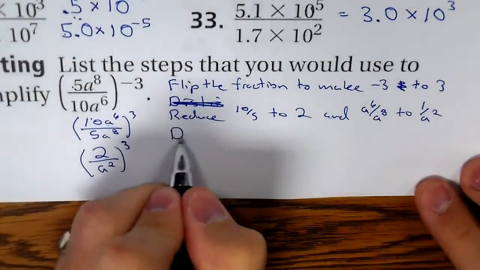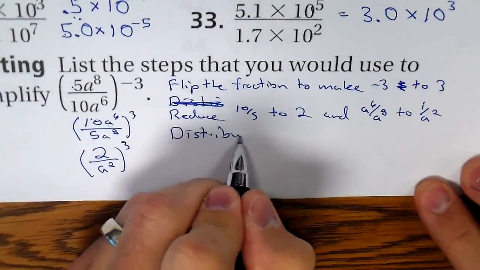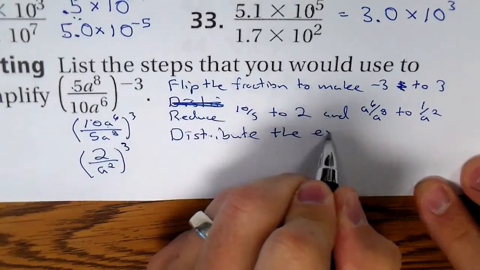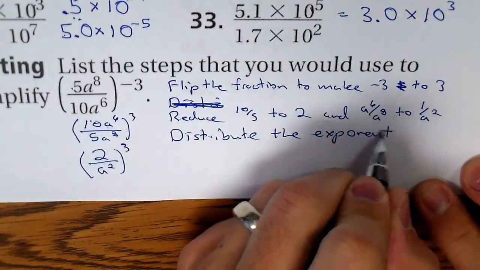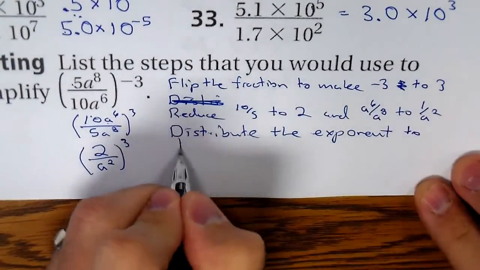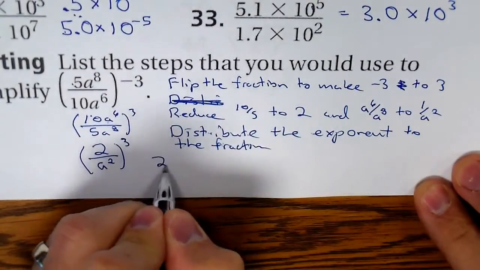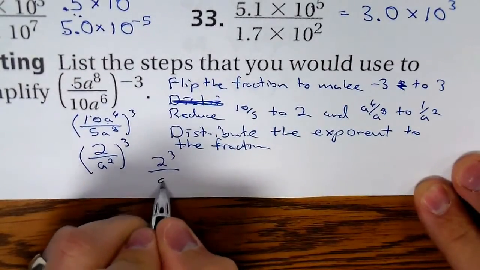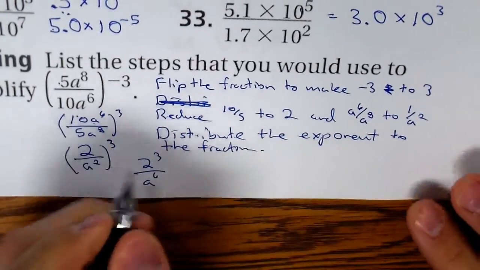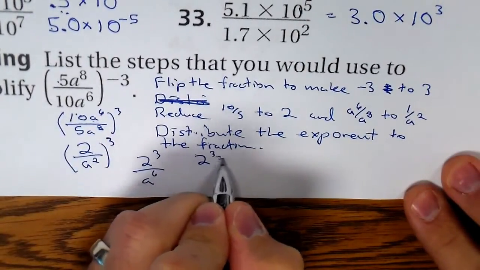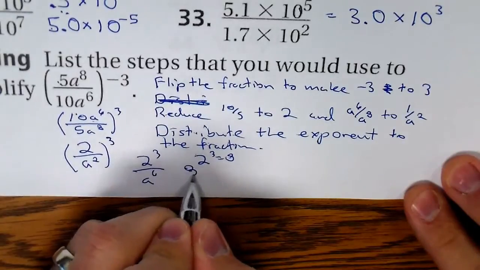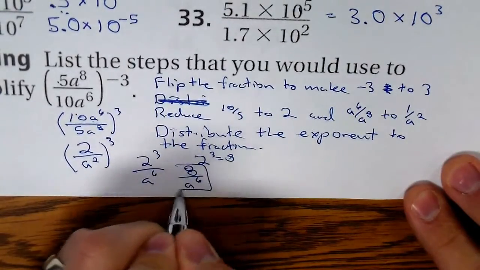Next, I'm going to distribute the exponent to the fraction. And I get 2 to the third and a to the 6th. And last, I'm going to do 2 to the third equals 8, and so my answer is 8 over a to the 6th.